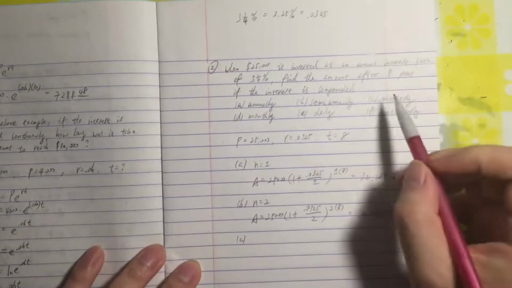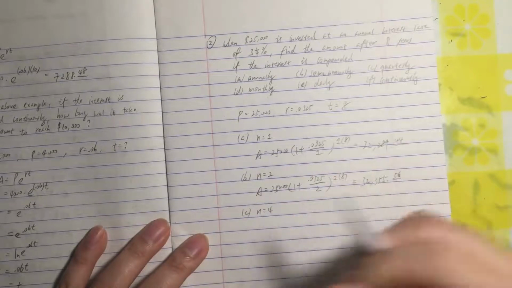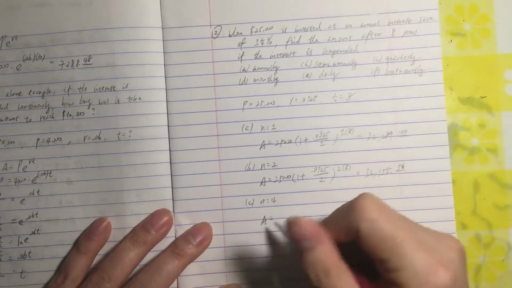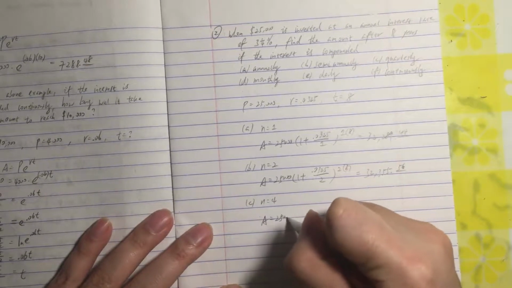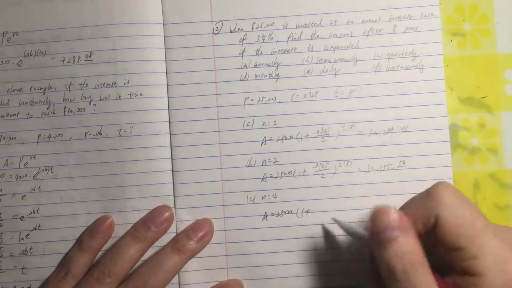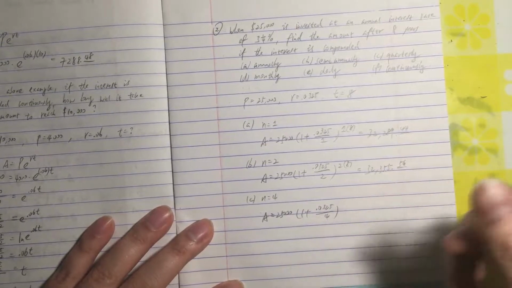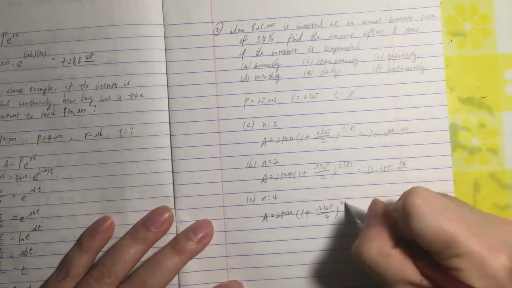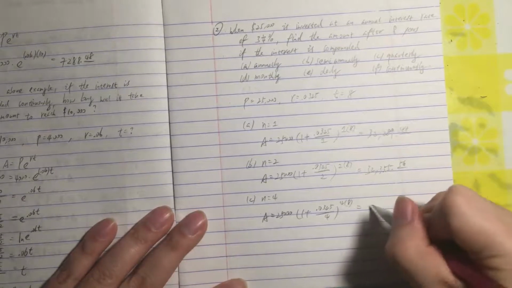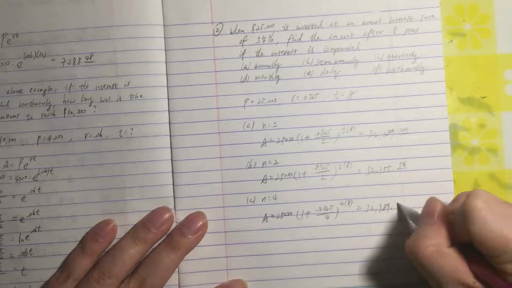Part C. If the interest is compounded quarterly, that means N equal to 4. A year has 4 quarters, N equal to 4. The formula is amount equal to principal times 1 plus R over N. R is 0.0325, N is 4, to the power of NT. N is 4, T is 8. Then use calculator. I get $32,389.21.